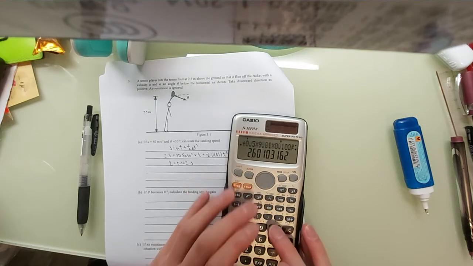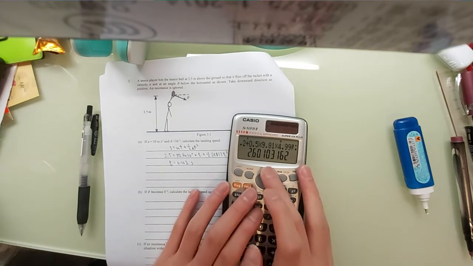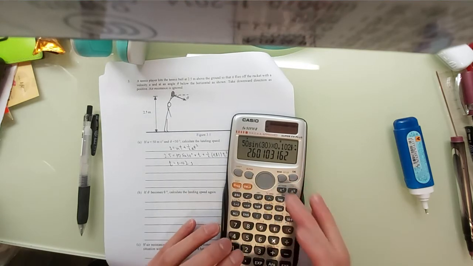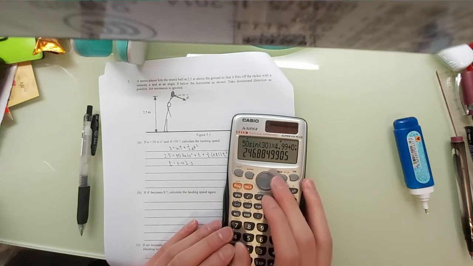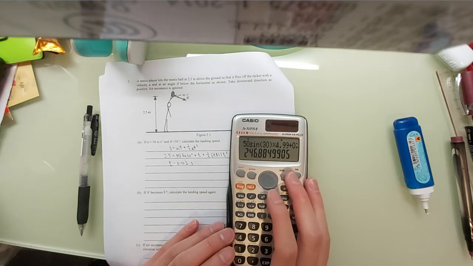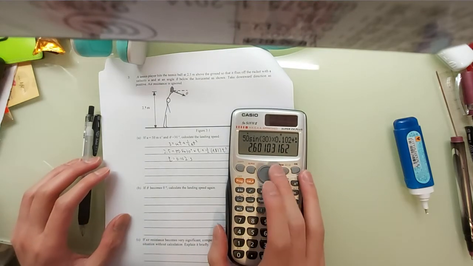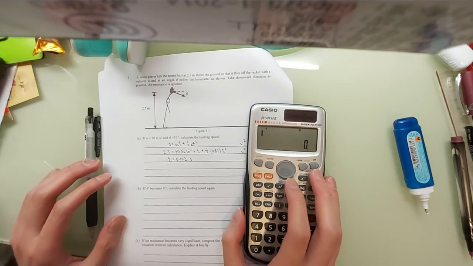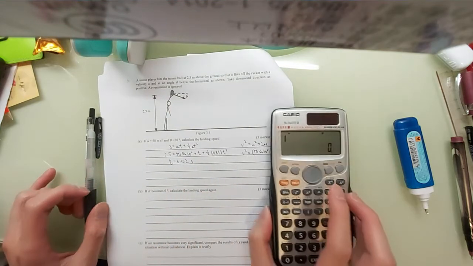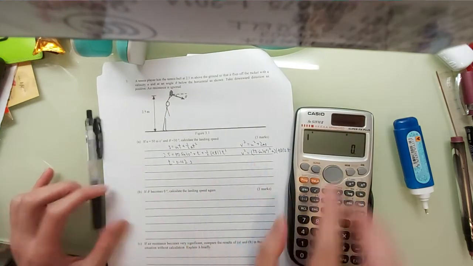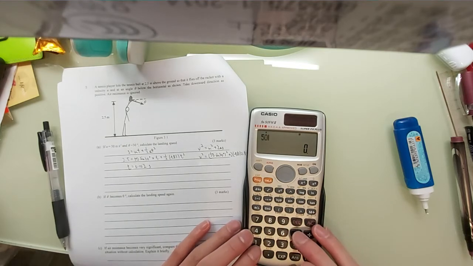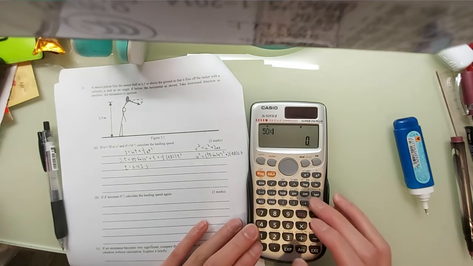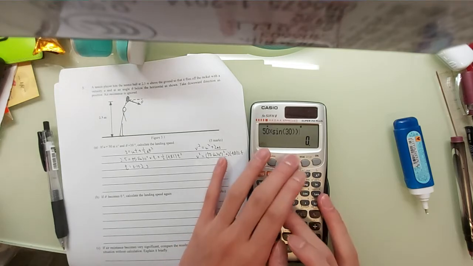Okay. Let's do 4.99 then. What the? Okay, so it's definitely 0.102 then. If this is the case, then I still can't use it. I don't understand. Why can't I use this one? Why can't I use this one?